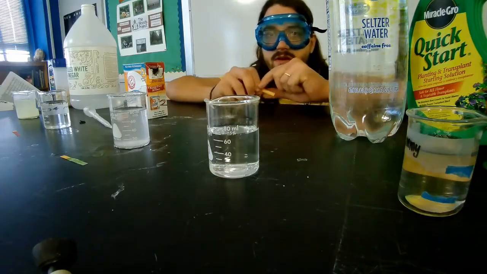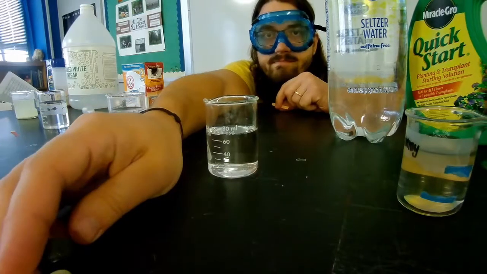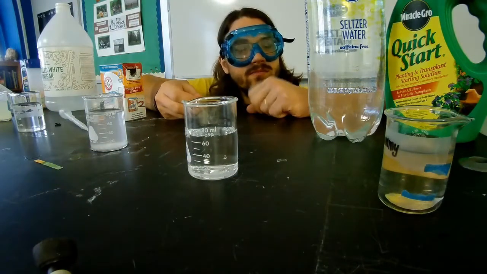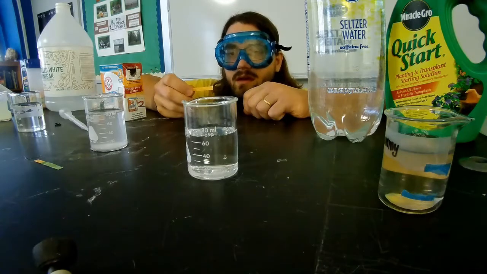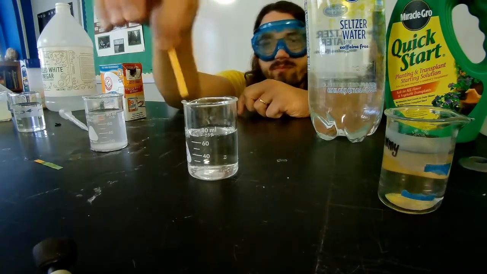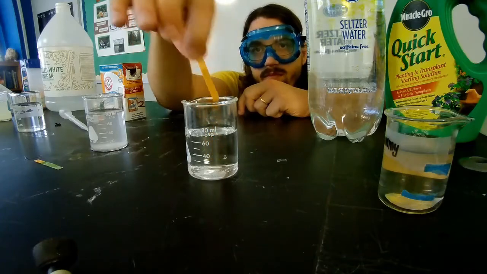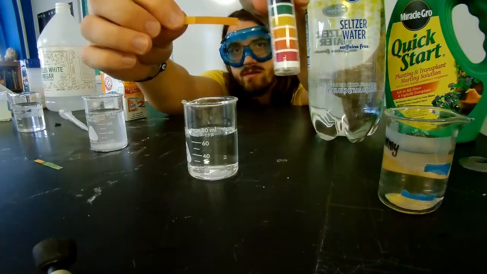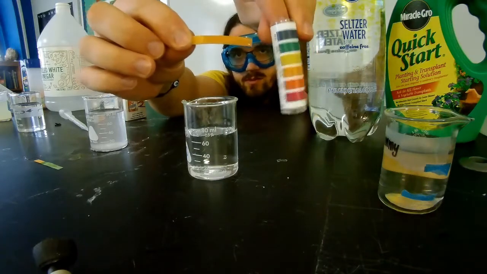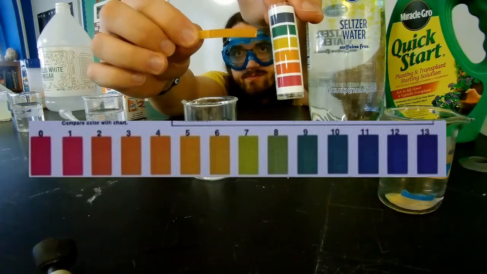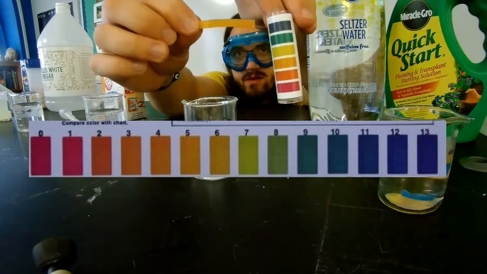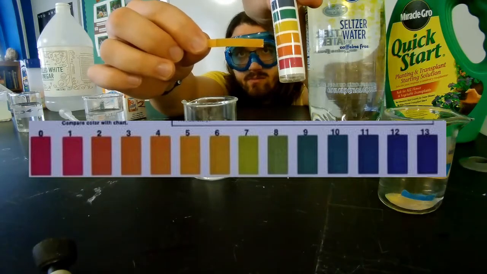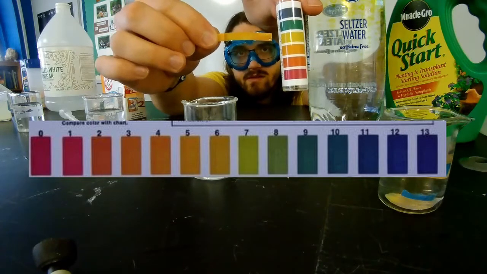All right, let's move on to our next chemical here. This is going to be our carbonated water. And let's see what happens. Well, there's our initial result there. I'll let you be the judge of the color change there. Not too much. What do we think? An acid or a base? And what is the pH?